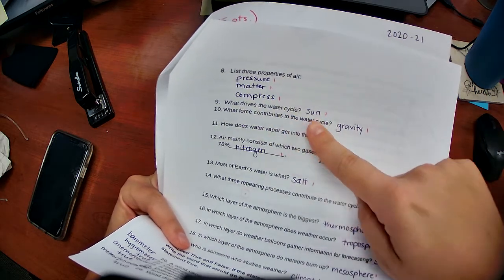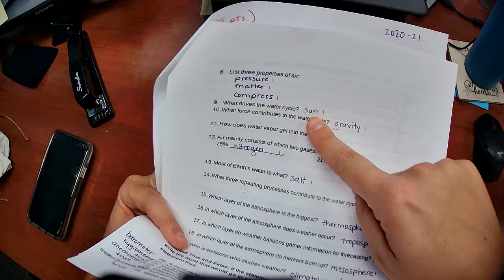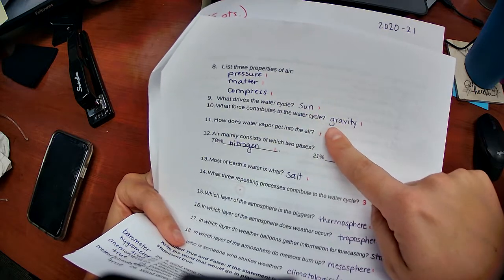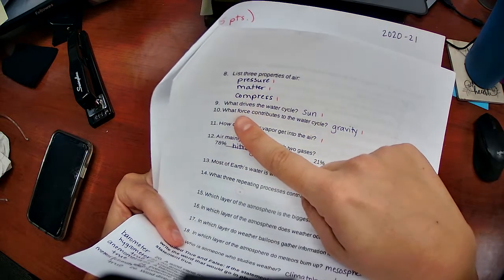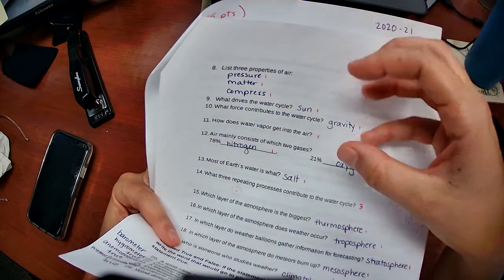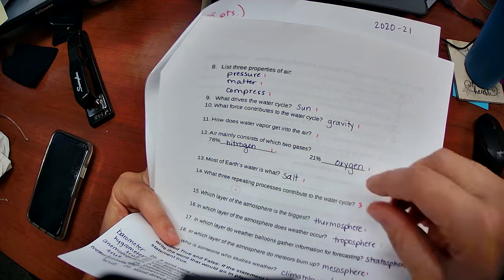The sun is what drives the water cycle or causes it to happen. Gravity is the force that contributes to the water cycle. Remember, a force is a push or pull. So gravity kind of helps pull the water down from the clouds and the water down the hills.